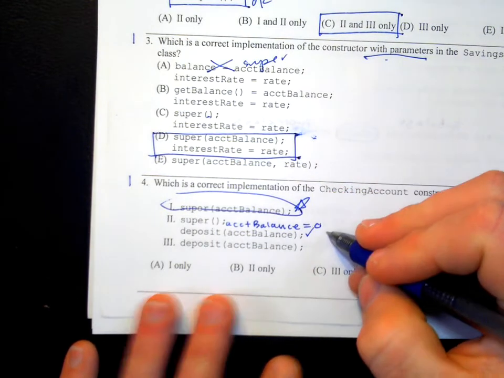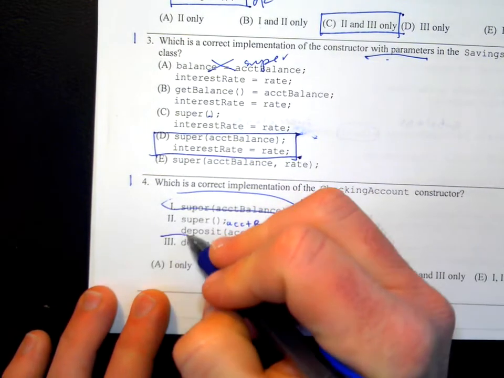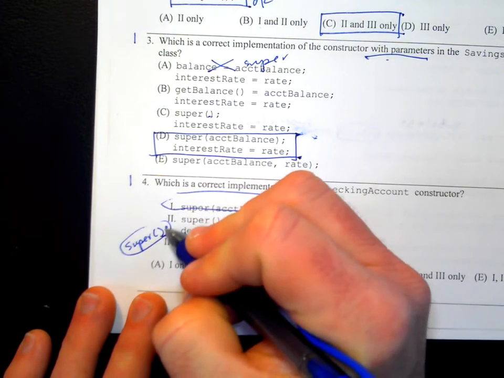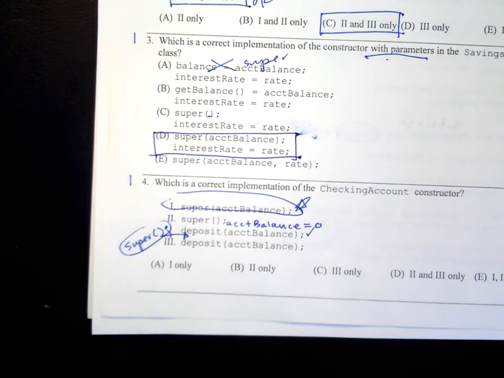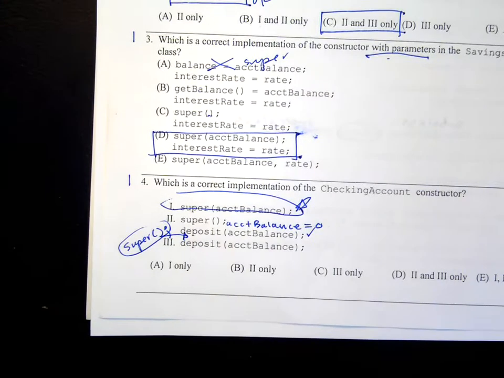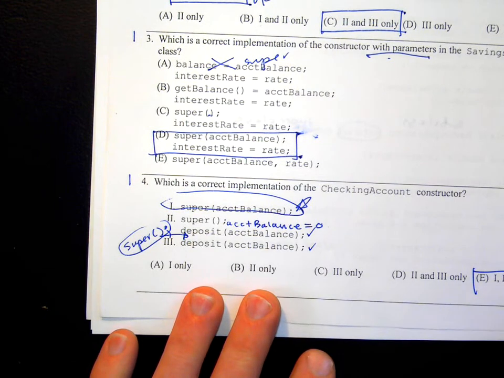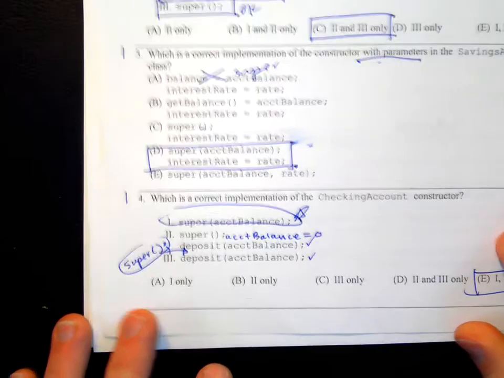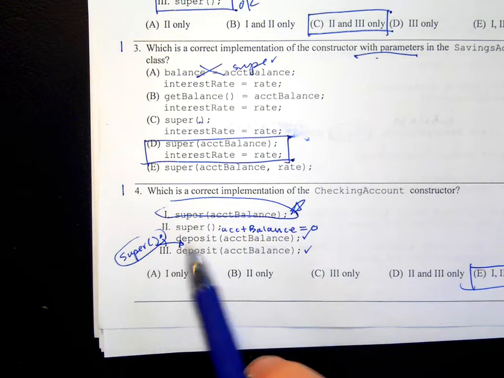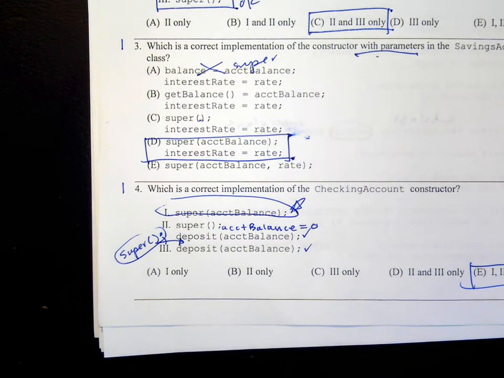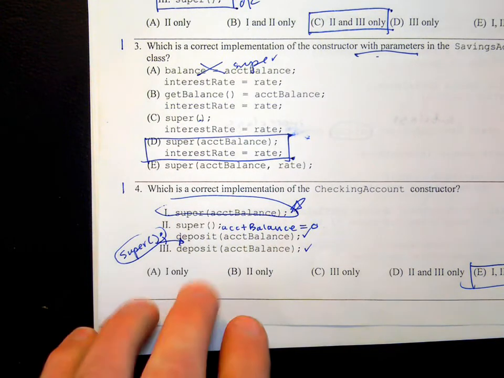This one works. This one you might say, oh, but where's the super? Well, if you don't write it at all, it by default calls the default constructor. So this one would work also. So that's kind of a tricky question. This is really about knowing the ins and outs of Java, how it works, even in special cases. If you don't put super, it is going to call super, but only the default version. So if you wanted to actually call the multi-arg one, it wouldn't work that way. But the fact that we can deposit afterwards works in this case.